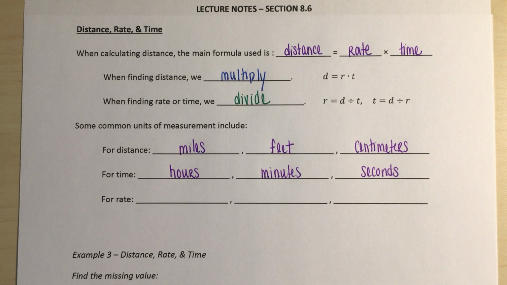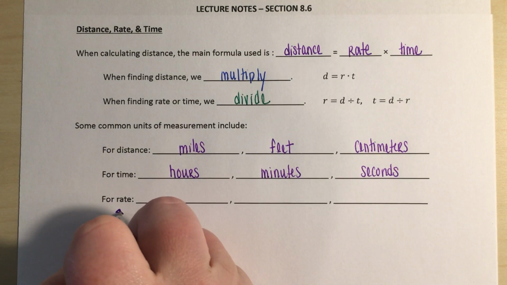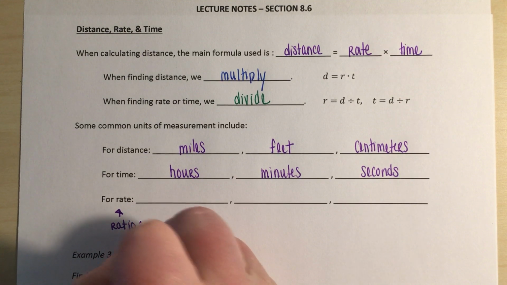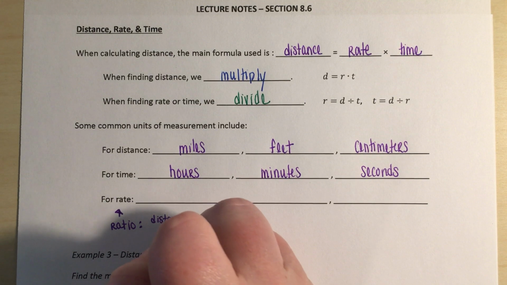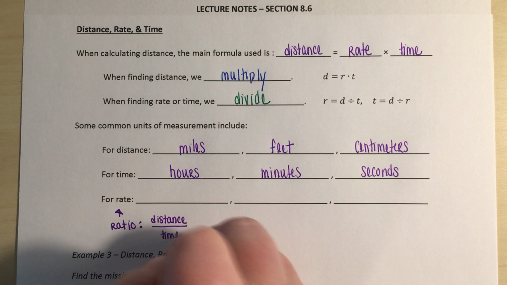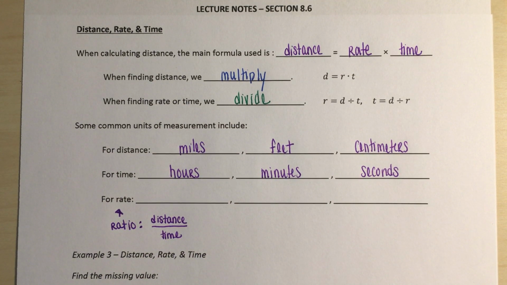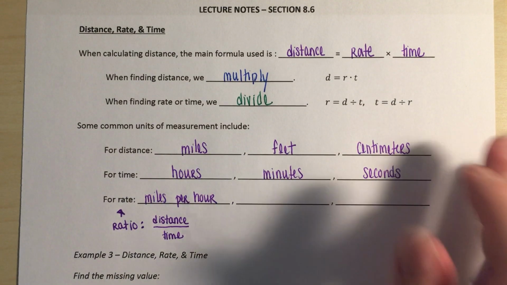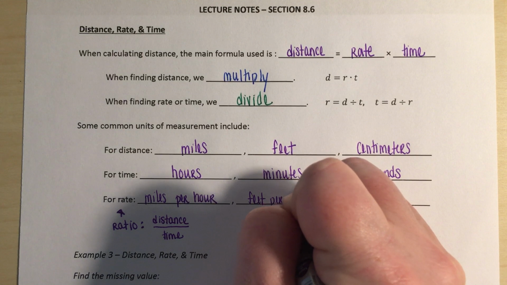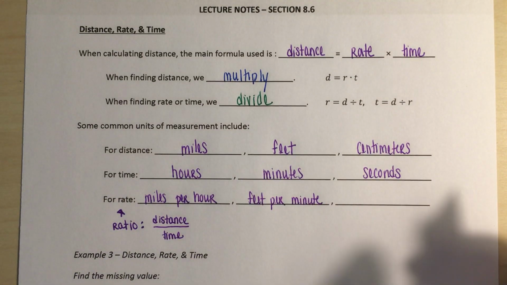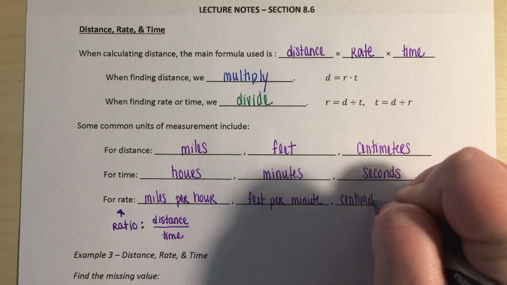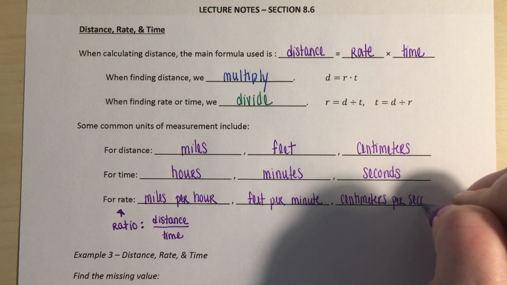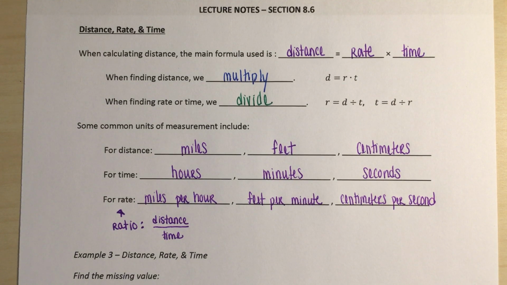For rate, remember, rate is a ratio. When we're writing these, we're thinking about this as being a ratio of distance to time, and we're going to use the word per to show that ratio. So we could have something like miles per hour, feet per minute, or centimeters per second. These are not the only labels that are possible, just some examples. When we're labeling a rate, we want to make sure we label it correctly, and it's some sort of distance per some sort of amount of time.